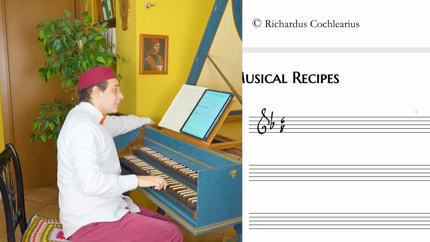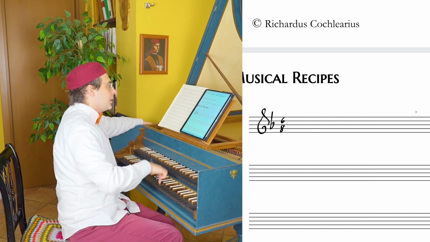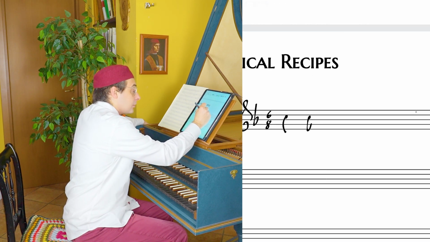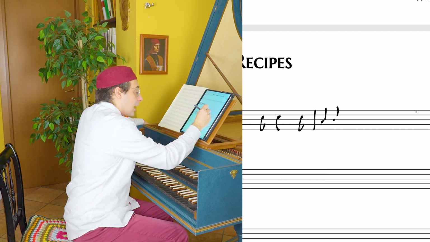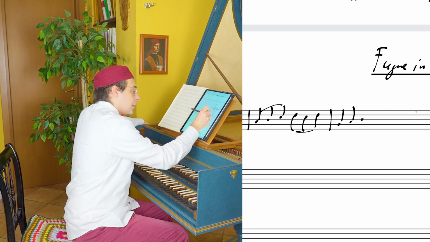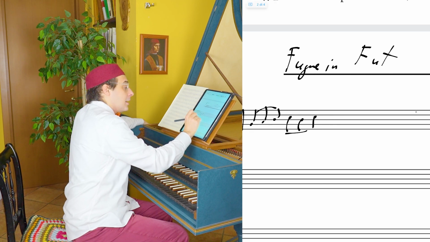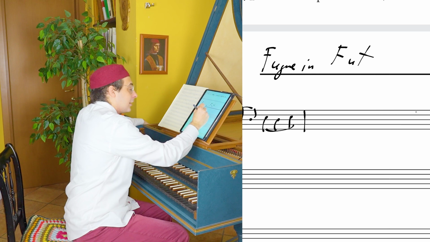Sol, sol, sol, sol, mi, fa, sol, la, sol, re, mi, fa, sol, mi. As you can see, we have sol, sol, sol, sol, mi, fa, sol, la, re, mi, fa, sol, mi. This is our subject. Sol, fa, sol, mi. Perfect.